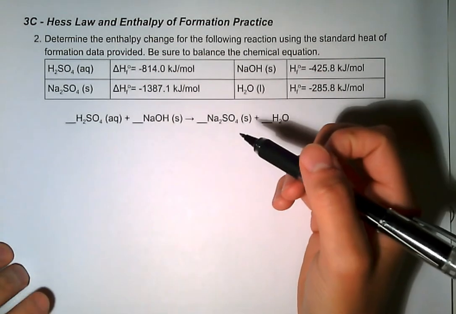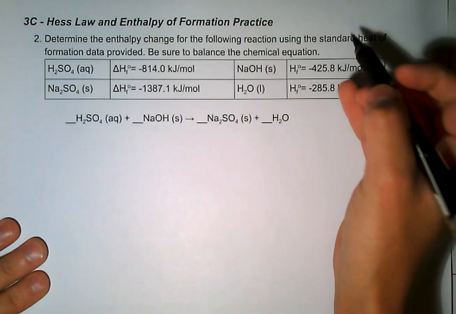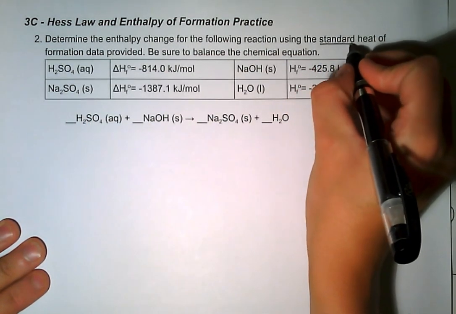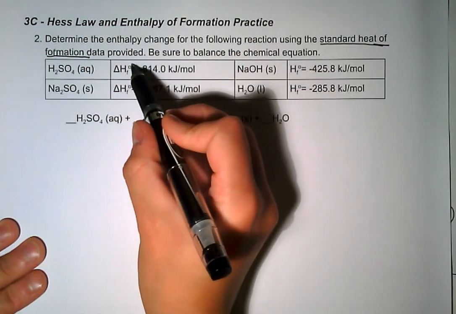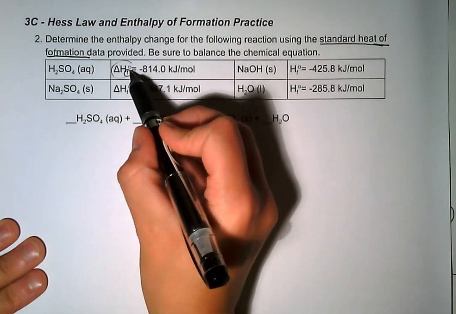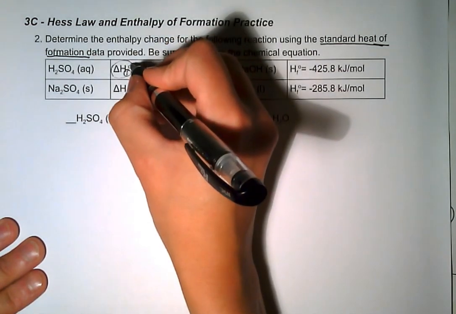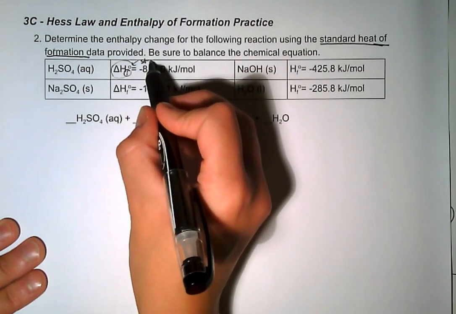Problem number 2 says determine the enthalpy change for the following reaction using the standard heat of formation data provided. This problem even tells us that these are heats of formation, but if we didn't know that, we would just look and see that it has delta HF, so these are standard heats of formation. This little degree sign at the top indicates that these are standard.